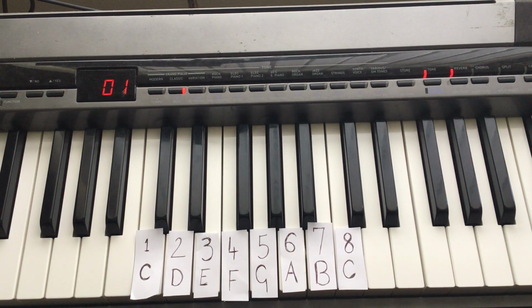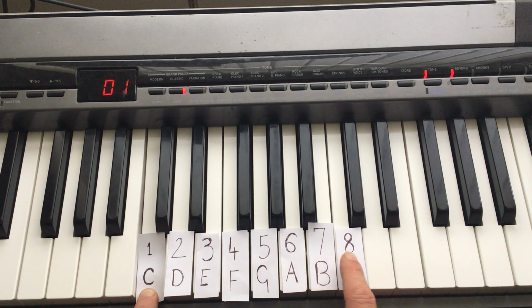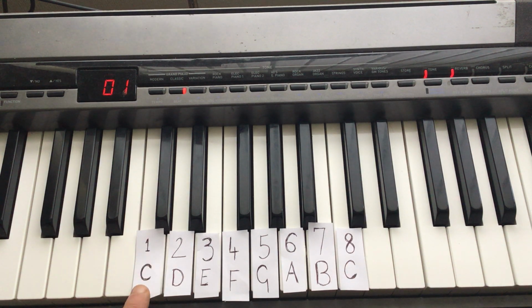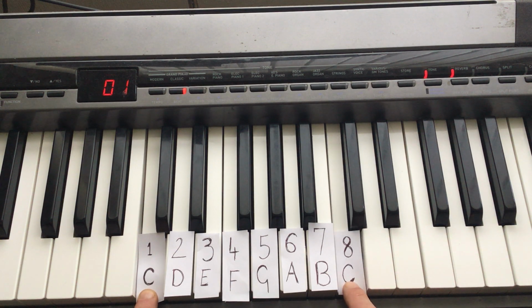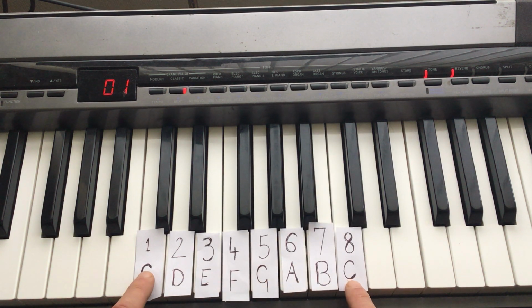This video is on naming the intervals between root note C, or note number 1, and the other notes of a C major scale. Now the C major scale is all the white notes from C to C. C, D, E, F, G, A, B, C, or note number 1, 2, 3, 4, 5, 6, 7, 8.